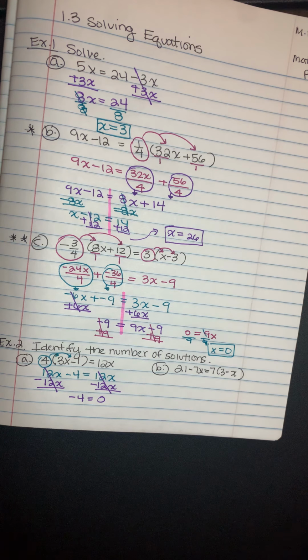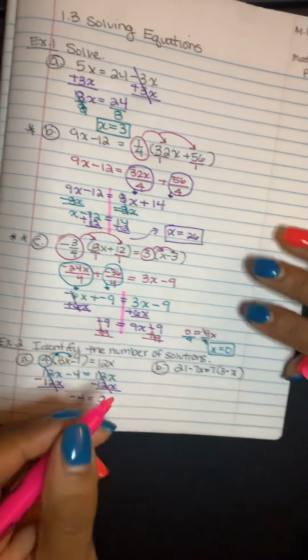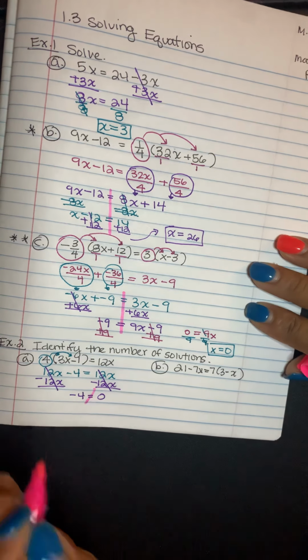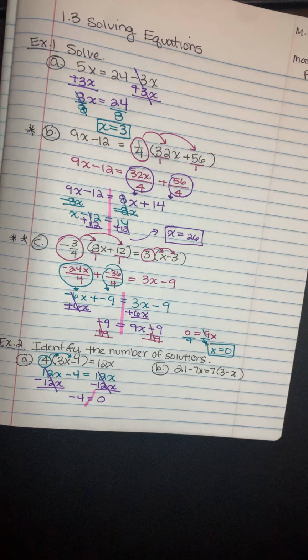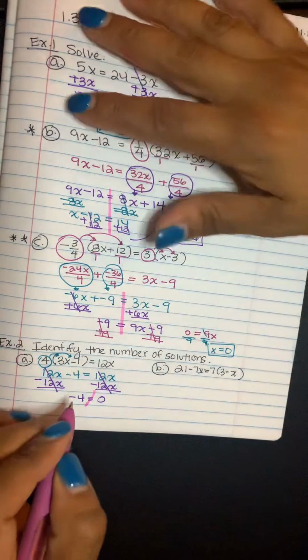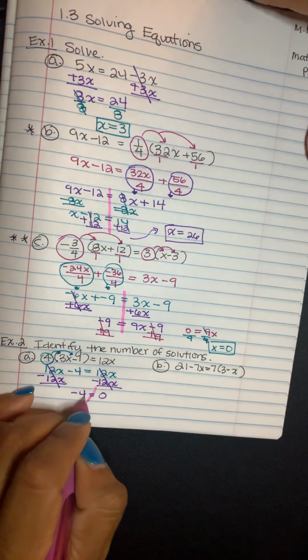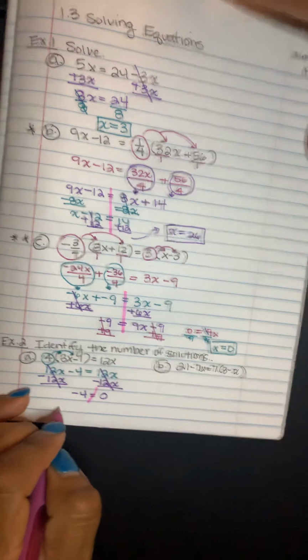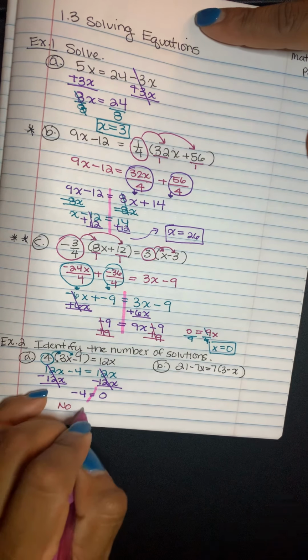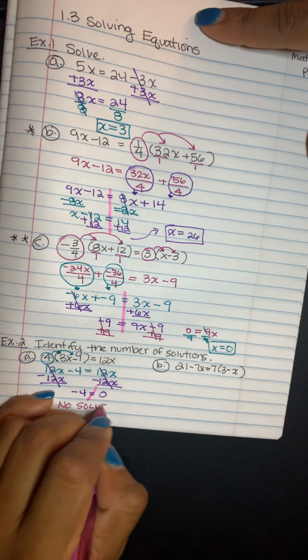Ask yourself, does negative 4 equal 0? No. Because our variable disappeared. If this is not a true statement, you put a slash through that equal sign and you write out no solution.